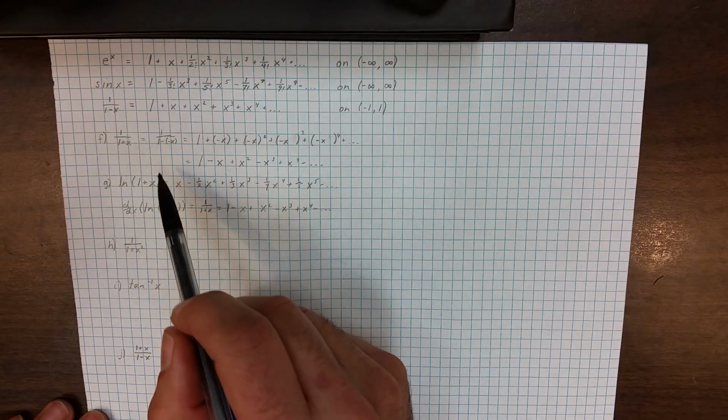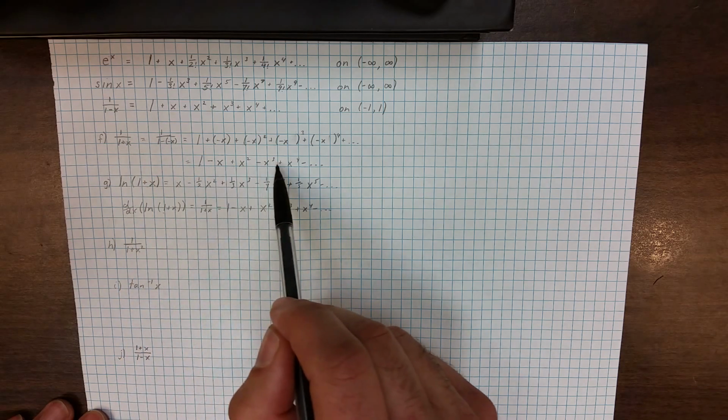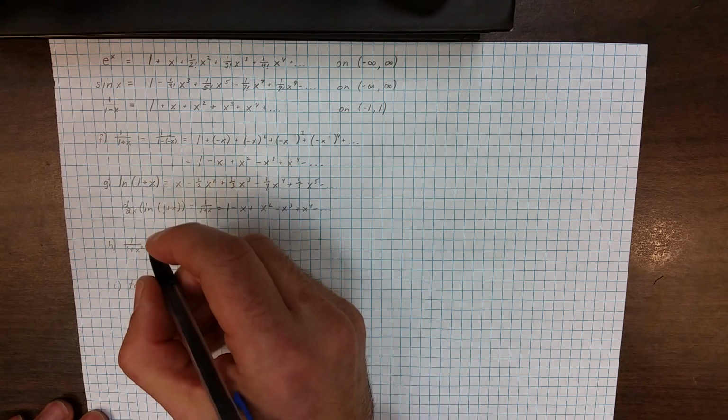Now let's take a look at 1 over 1 plus x squared. So we already have the expansion of 1 over 1 plus x. Let's go ahead and just put an x squared in everywhere we see an x.